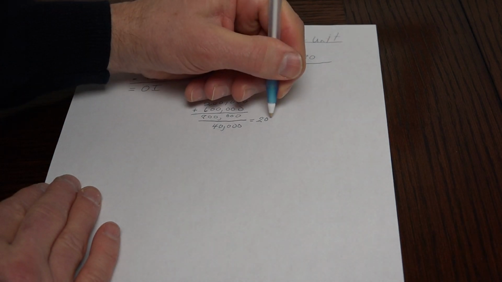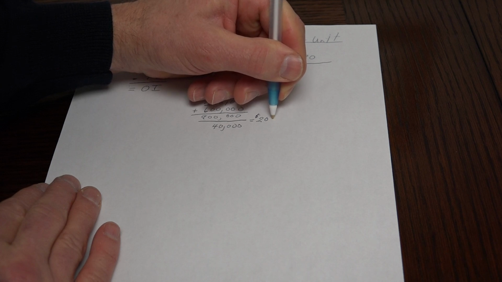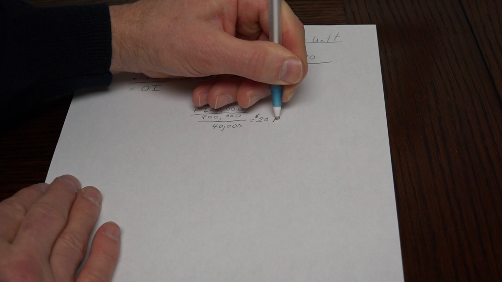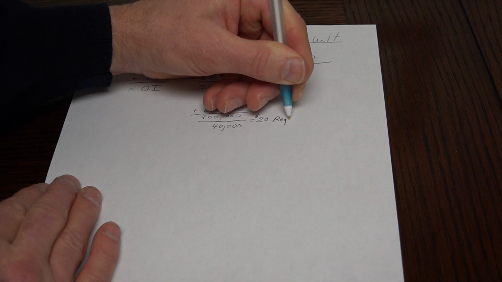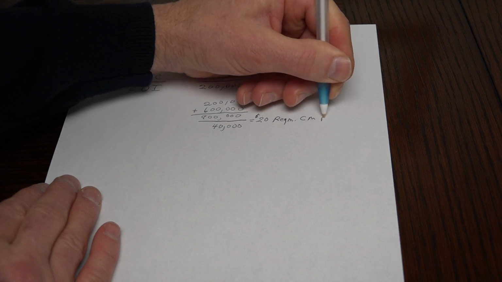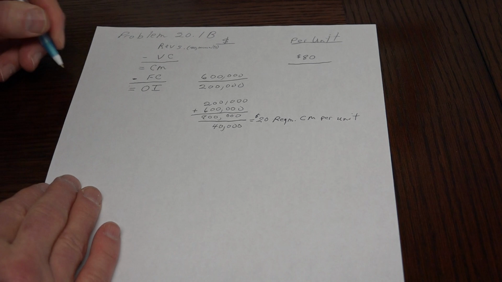And so this is your required contribution margin per unit. Okay?